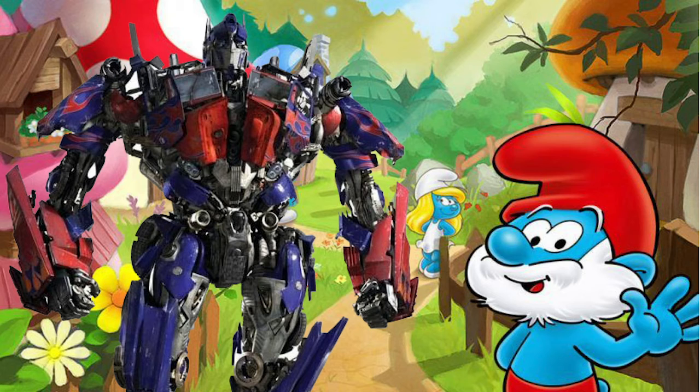In order to understand it, let's break it. Here's a photoshopped picture of Optimus Prime in the Smurf village. Does this image have a high or low sense of verisimilitude? Take a look. Ponder the question. I'll give you a second.